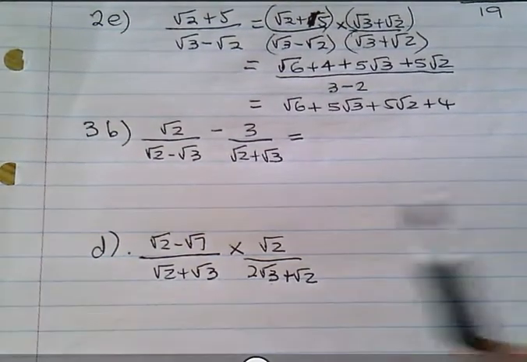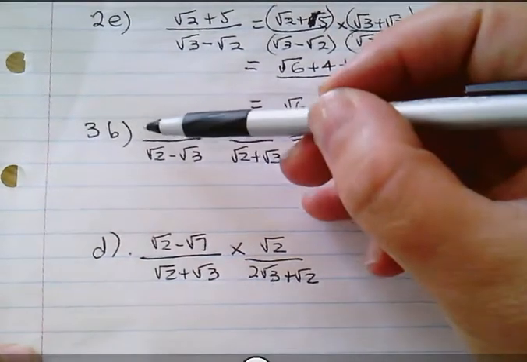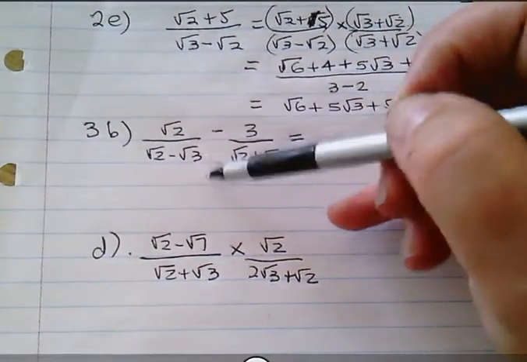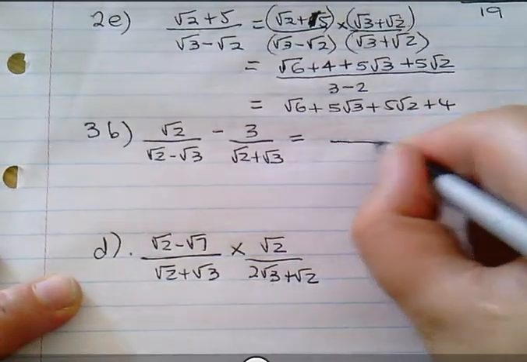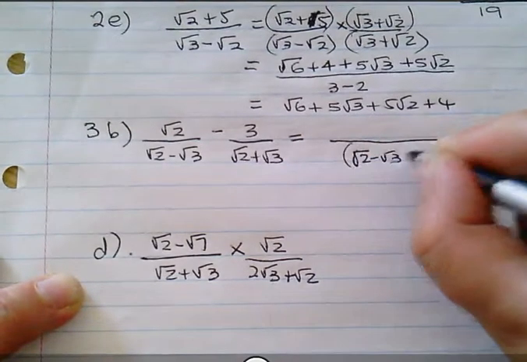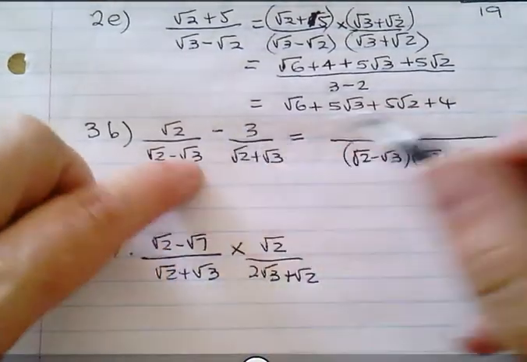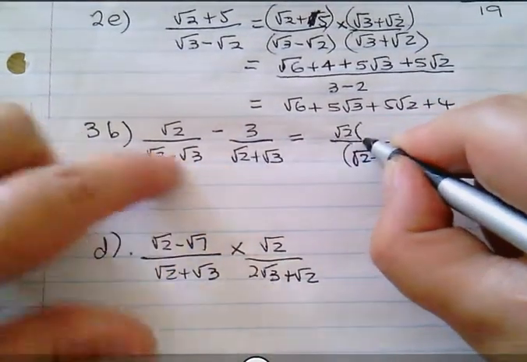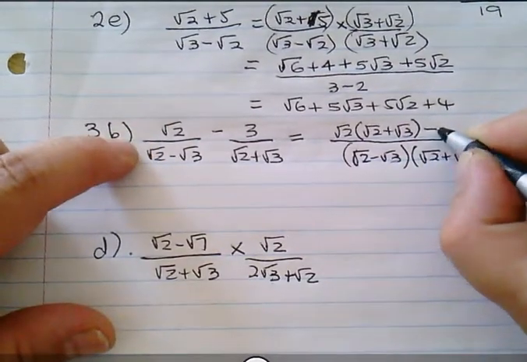Because the two denominators are conjugate surds of each other, you don't need to multiply. So it is actually doing the same thing anyway. I'm just going to make a common denominator here, which is 2 minus root 2 minus root 3, root 2 plus root 3. And what do I do to the first term? I multiply it by root 2 plus root 3, put a minus sign.